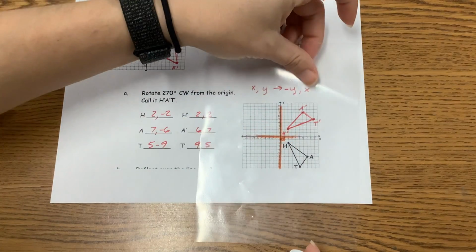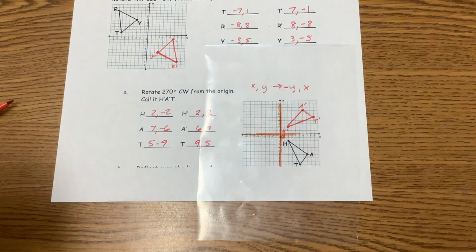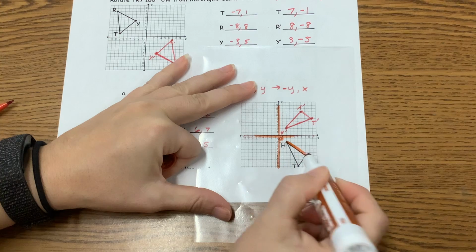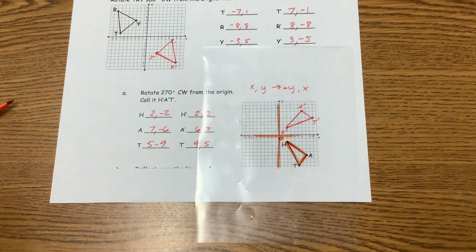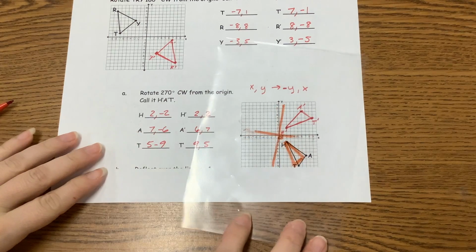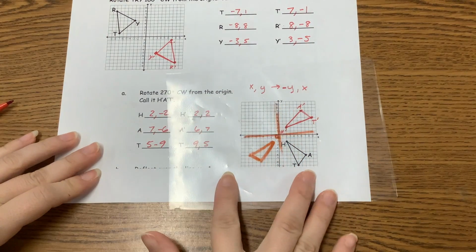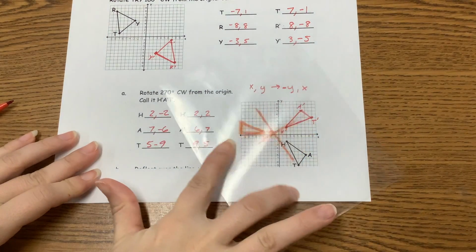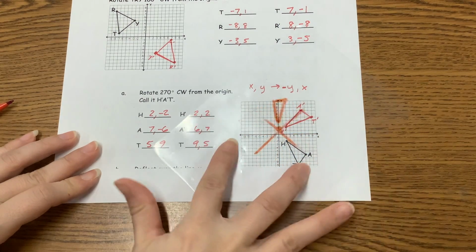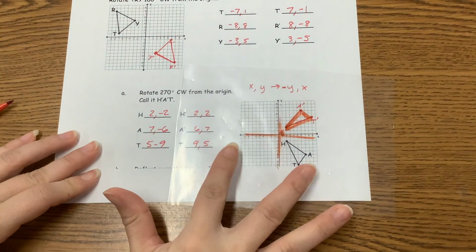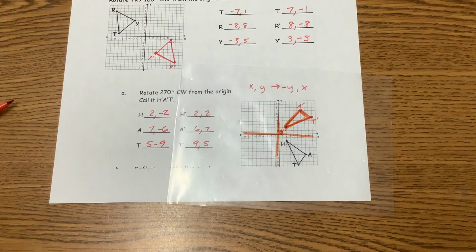Showing that on the transparency, it goes about the origin. So this would be 90 degrees, 180 degrees, 270 degrees. Clockwise.